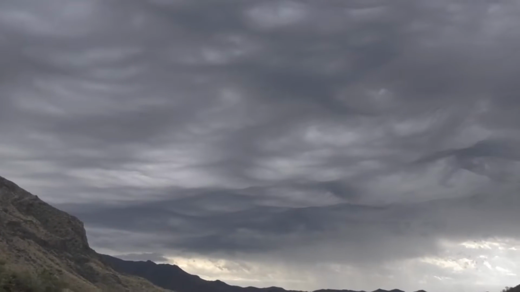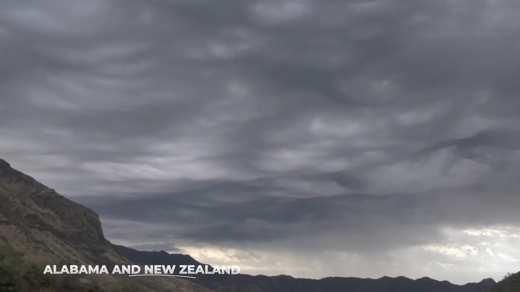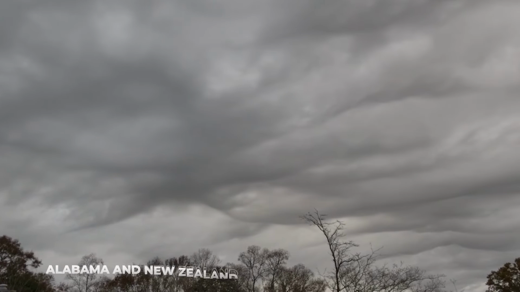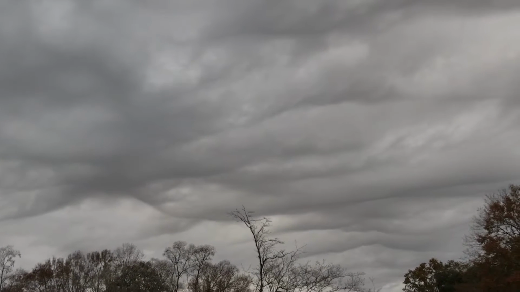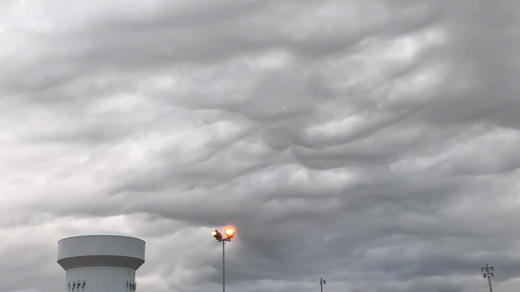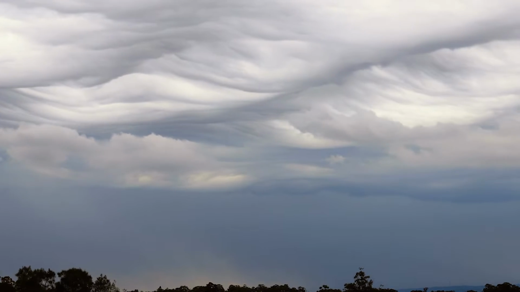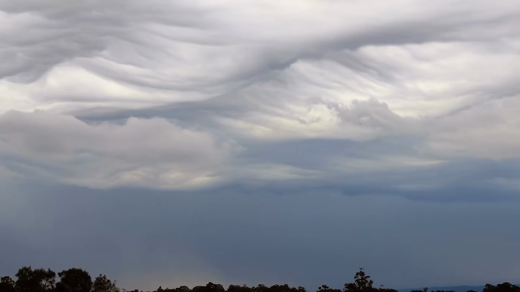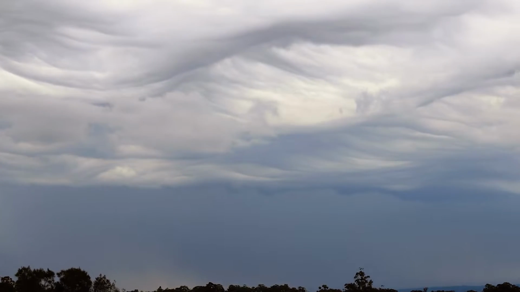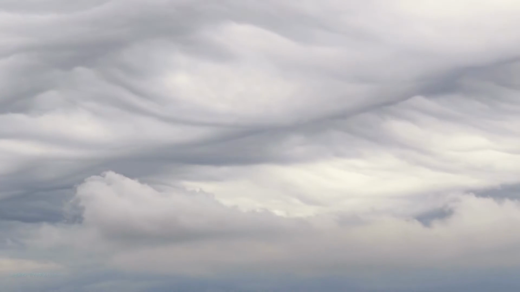Although Asperitas clouds have been spotted all over the world, including in Alabama and New Zealand, it is rather uncommon to encounter these striking clouds. However, the majority of sightings share one common thing: inclement weather. So make sure to look up if you ever find yourself somewhere with a clear view of the sky shortly after a storm has passed, such as a thunderstorm hotspot like the Great Plains.